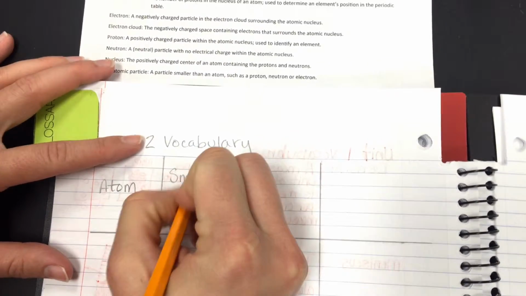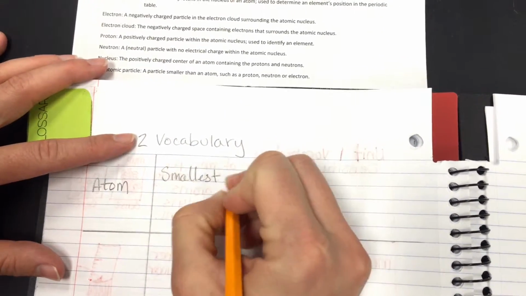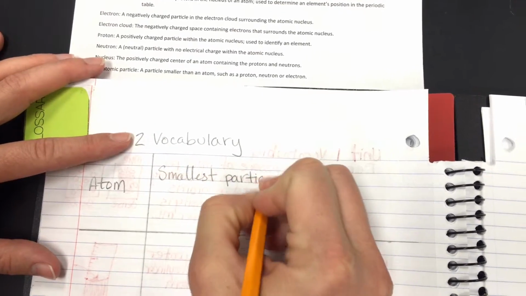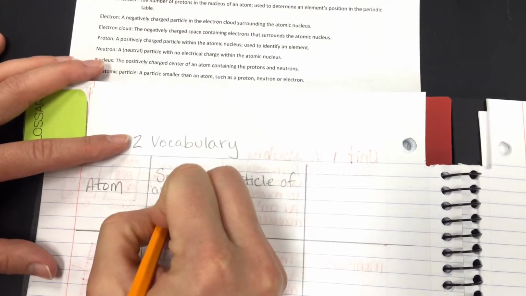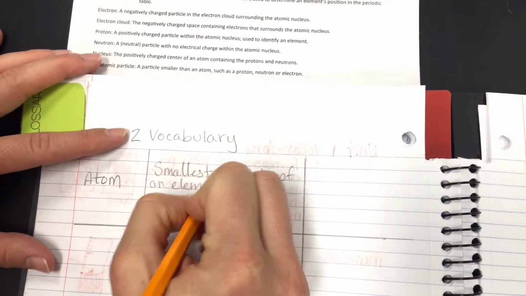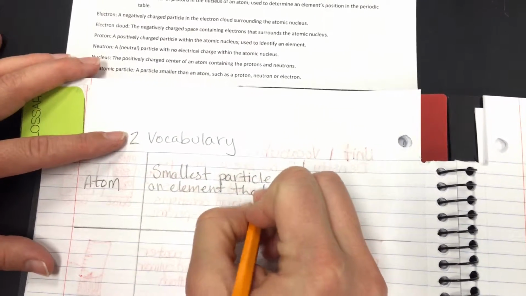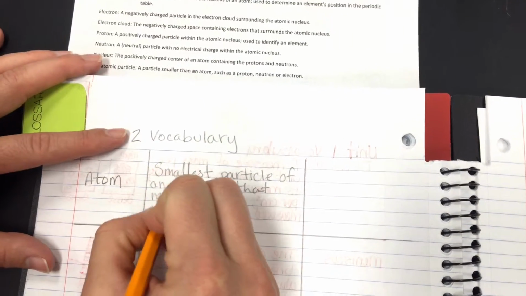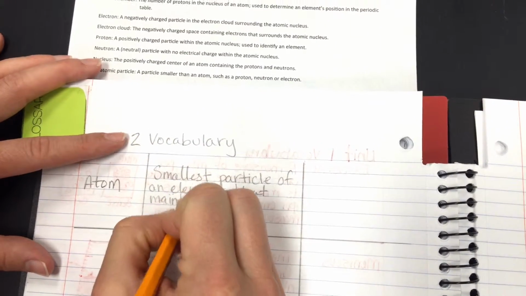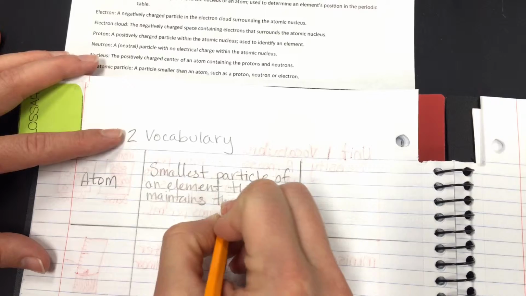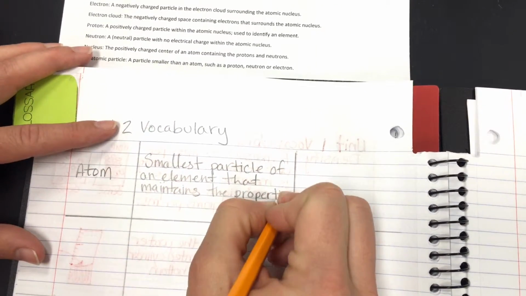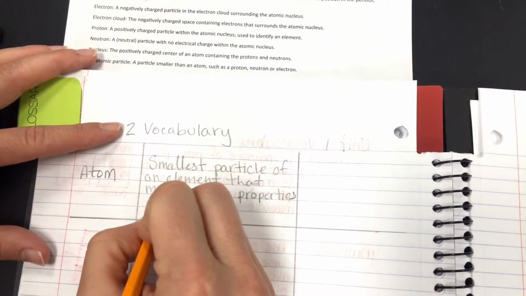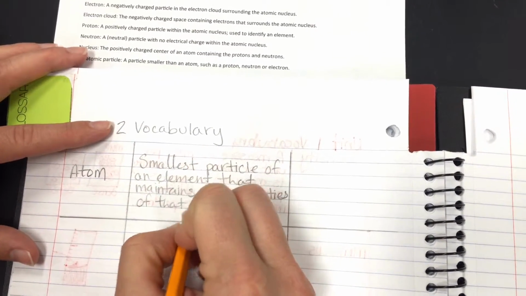So this says it's the smallest particle of an element that maintains the properties of that element.